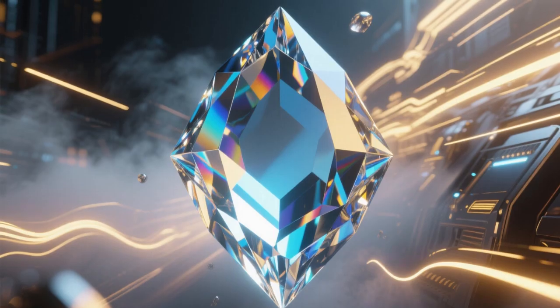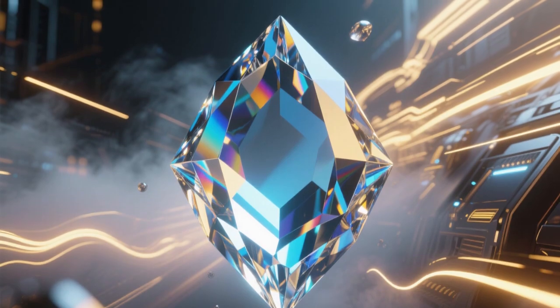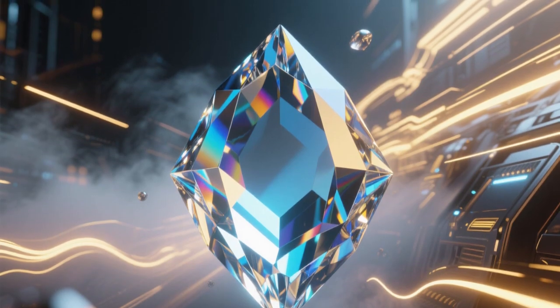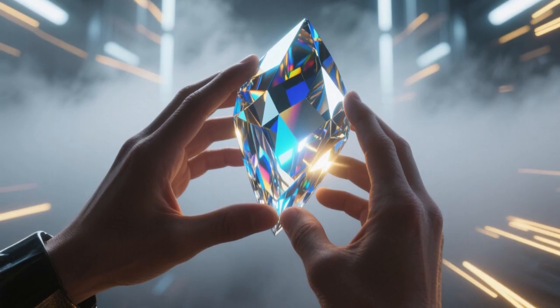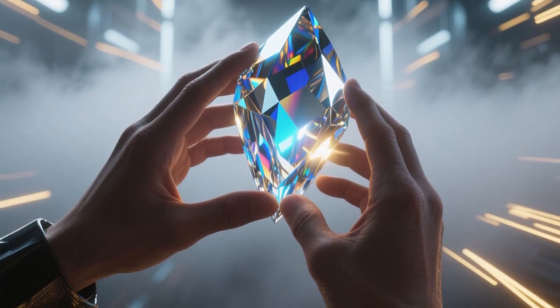This is sometimes called the block universe model, but we might also think of it as the crystal of eternity. Imagine holding a crystal in your hands, cool, solid, multifaceted.